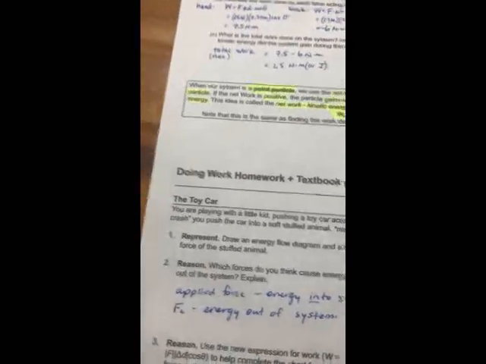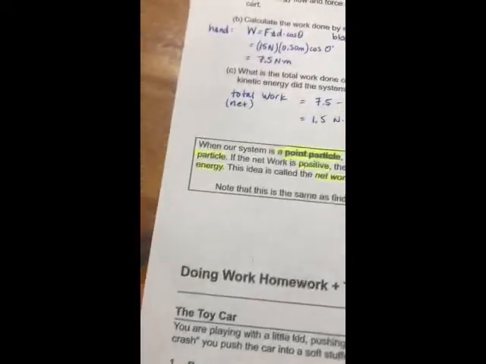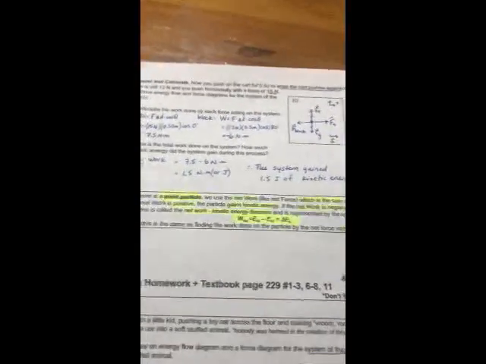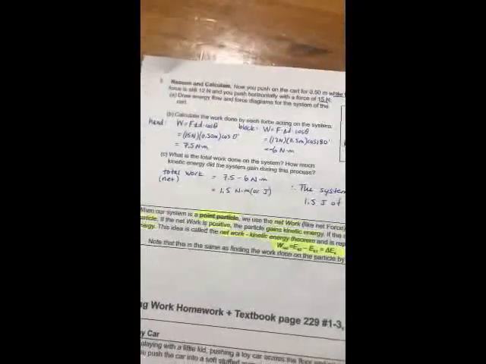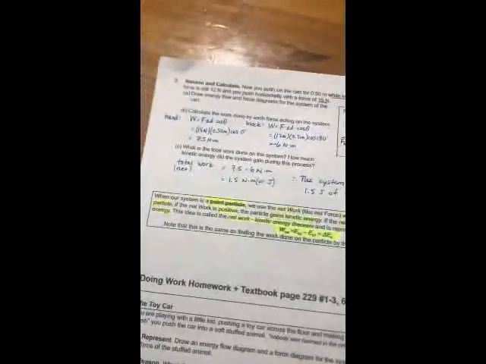Finally, the last part of the lesson is about net work. That is not to be confused with network as if your Wi-Fi network goes down. Net work is kind of like your net force. In this example, you're pushing on the cart and the block pushes on the cart as well.